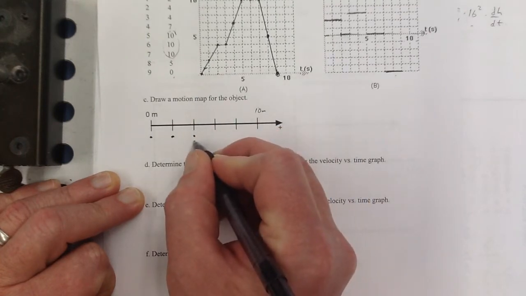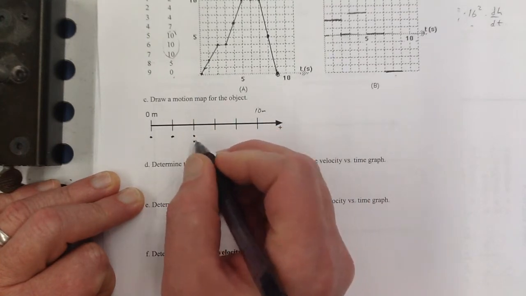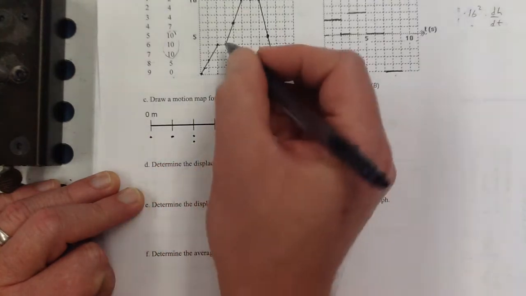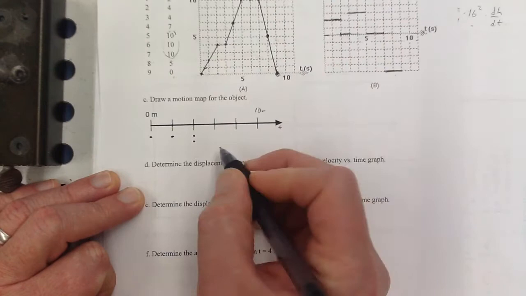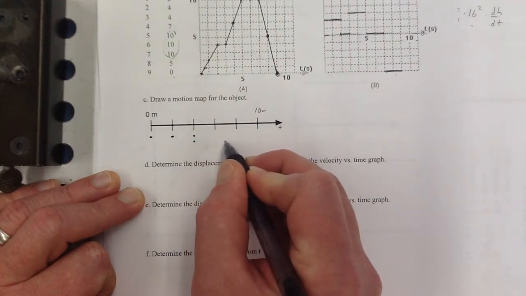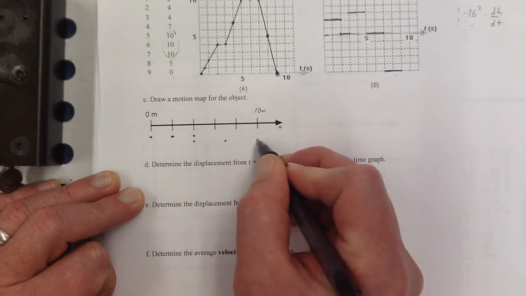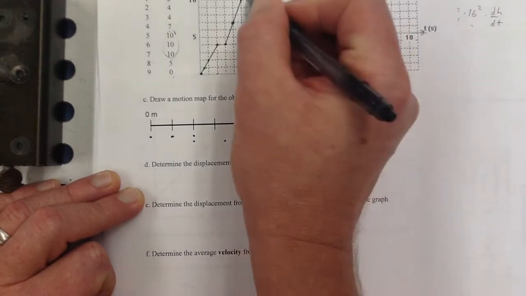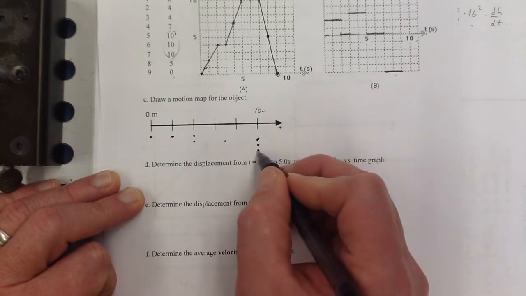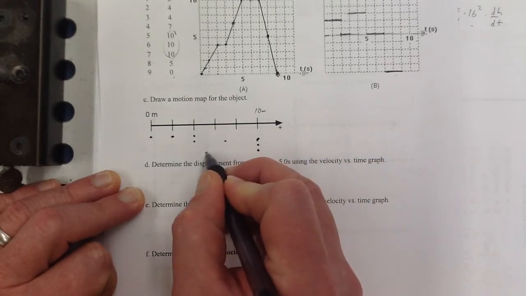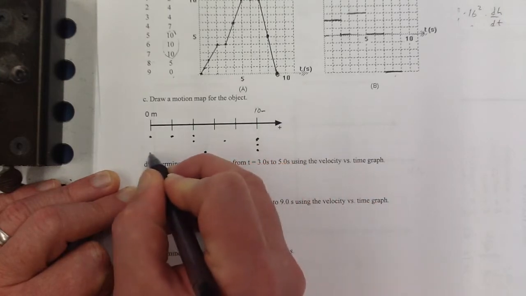I'm going to drop down for that to show that it's at the same place, and that time ticked by, and then up 3. And then up 3 more, and then 2 ticks, 2 more ticks at the same spot there, and then back to 5. So I'm trying to line these up.